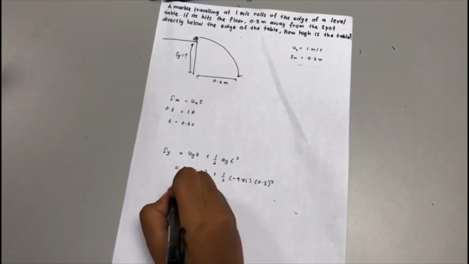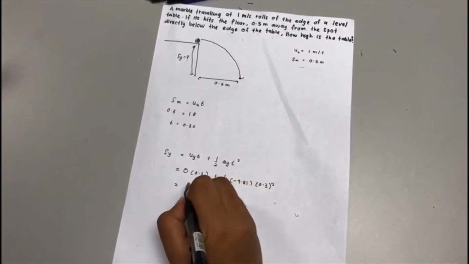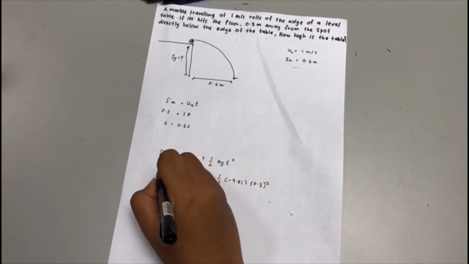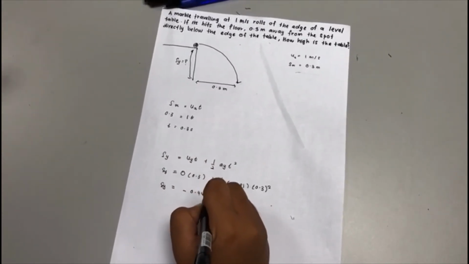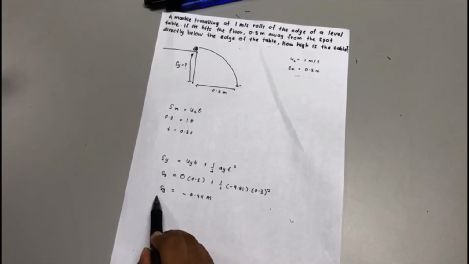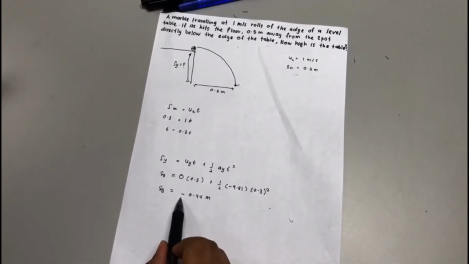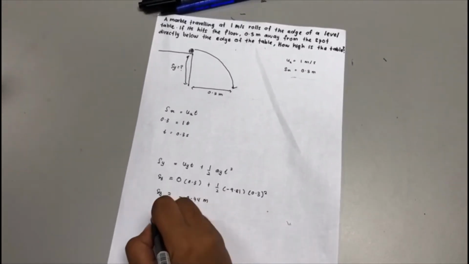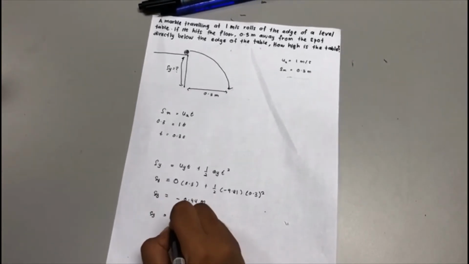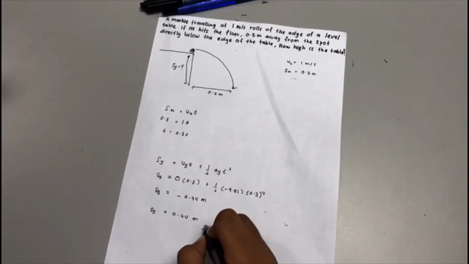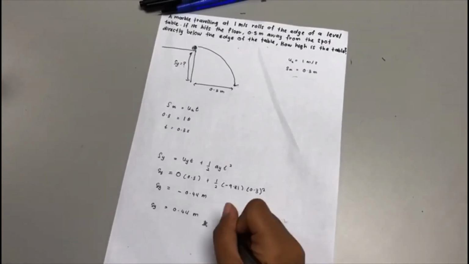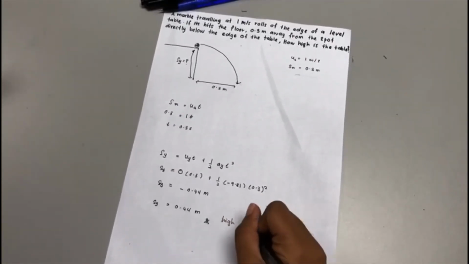So when we calculate, we will get Sy equal to negative 0.44 meter. Because this is a distance, we must use a positive value. So the final answer is Sy equal to 0.44 meter. This is the final answer for the height of the table.